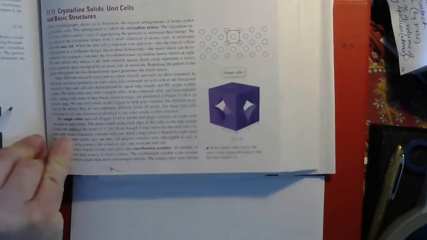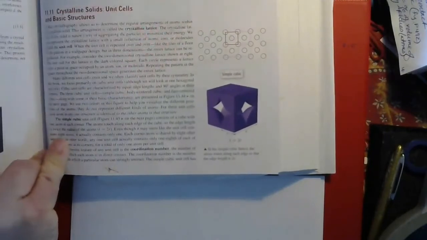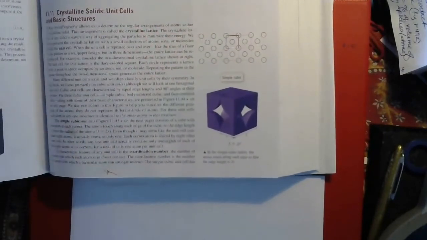Or in other words, the edge length is equal to the diameter of one of the spheres that makes up the simple cubic unit cell.